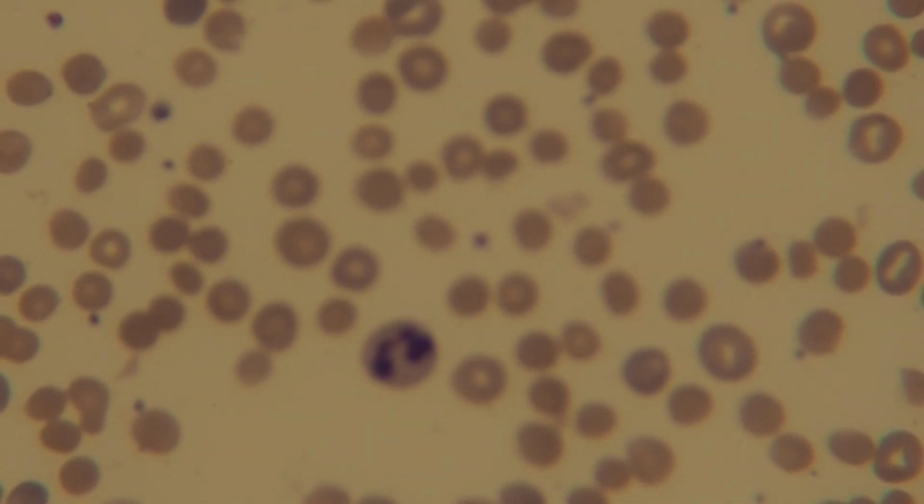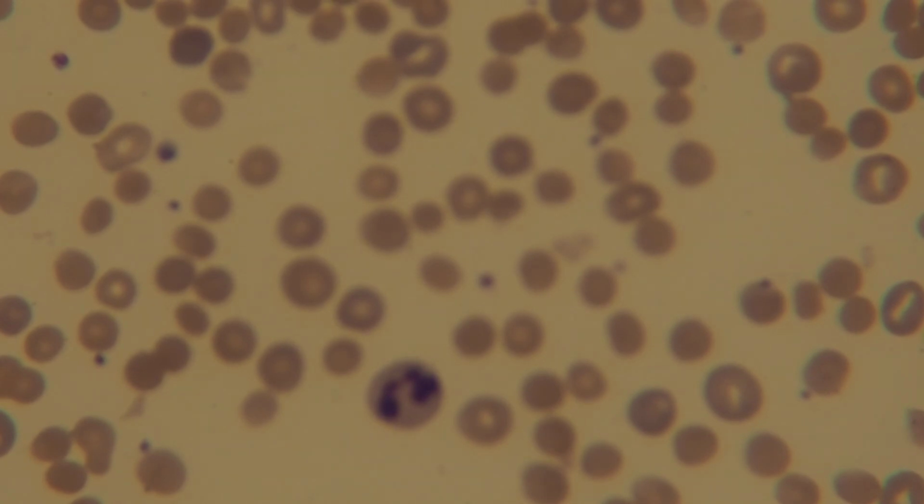I'm gonna try to give more space between the cells and the neutrophil. Sometimes, as I said, it's a traumatic experience for the cells to be squished in a slide. So not all cells are going to be looking like a textbook. Sometimes they get squished, sometimes they don't have the exact characteristics you're looking for.